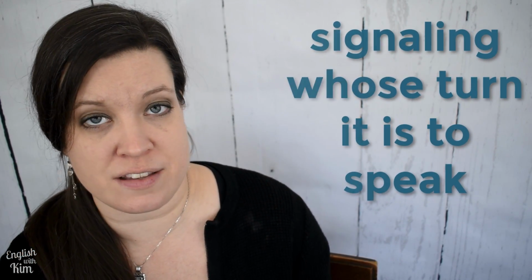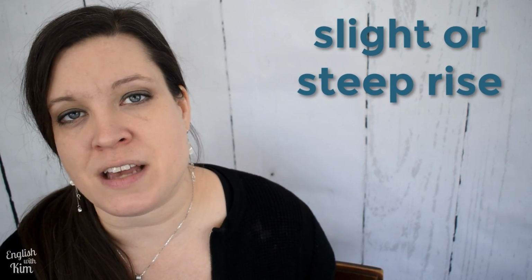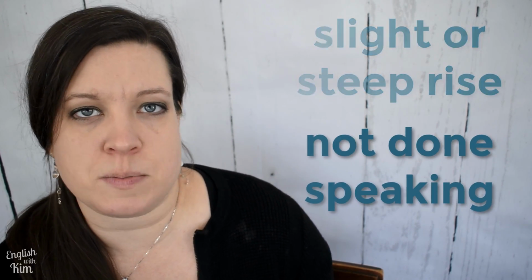Intonation is used for conversation management, which means it helps facilitate the flow of conversation by signaling whose turn it is to speak. Some examples are how we use a steep drop to signal that a thought is complete, or how we maintain a slight or steep rise in order to signal that we're not done speaking yet.